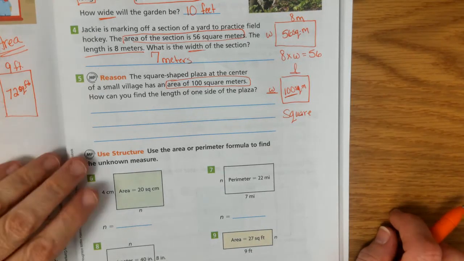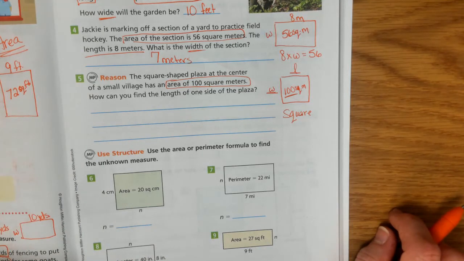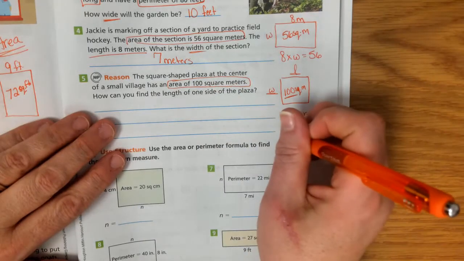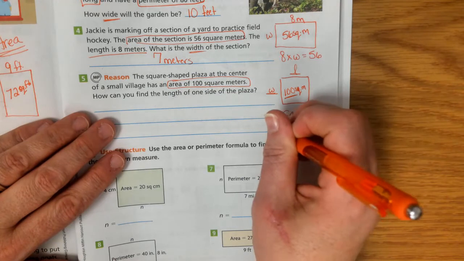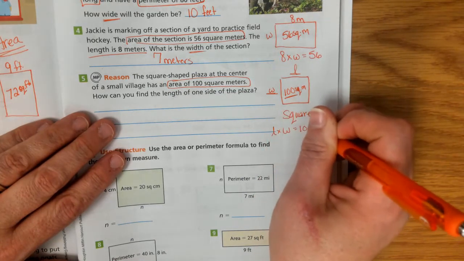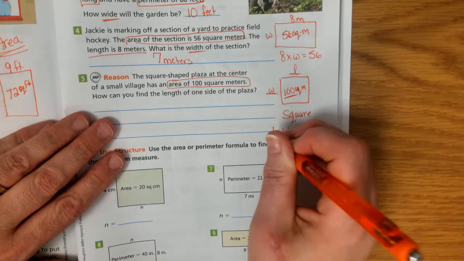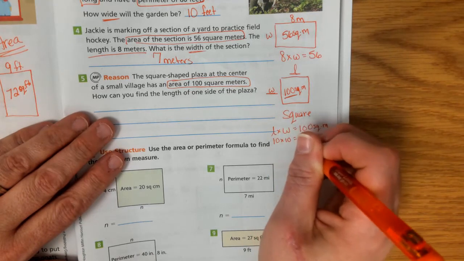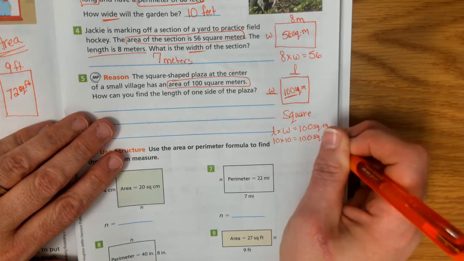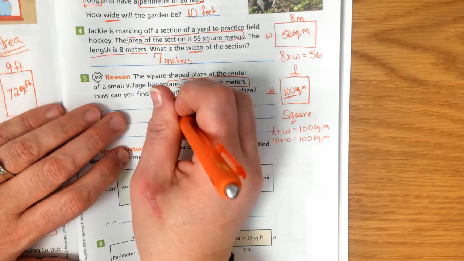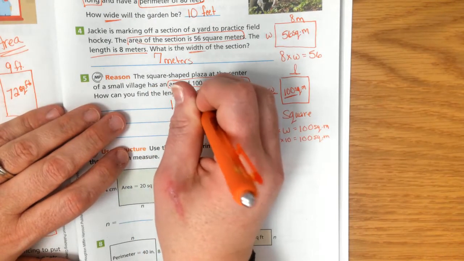So I know that 10 times 10 equals 100, right? So if we have length times width equals 100 square meters, I know that 10 times 10 equals 100 square meters. So one side would be 10 meters.